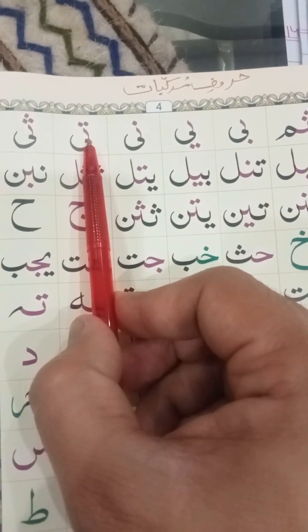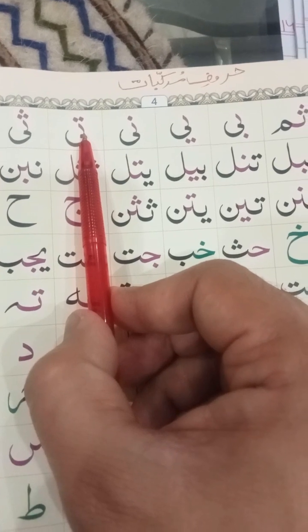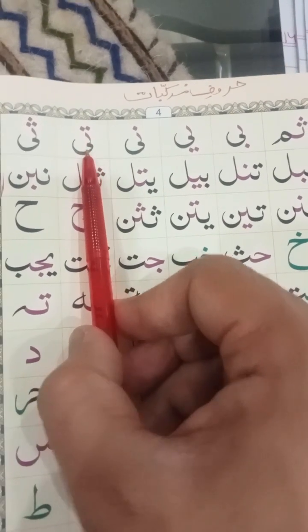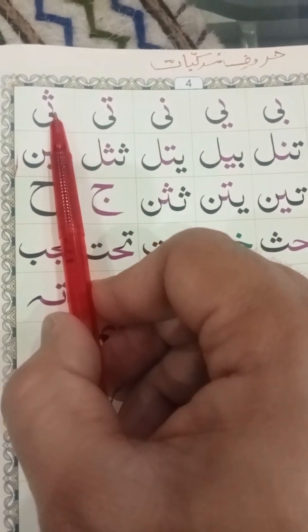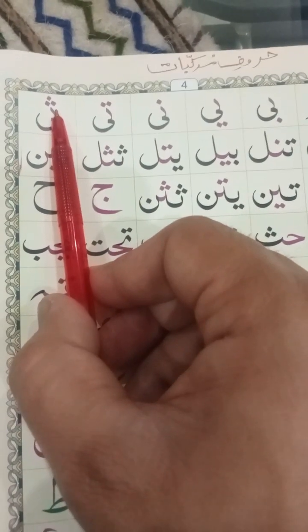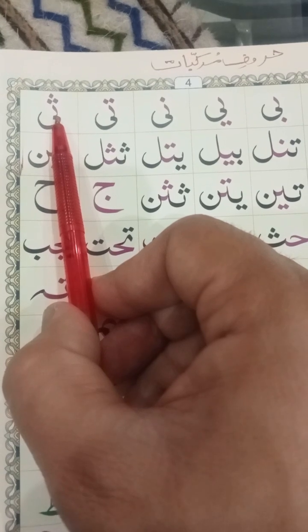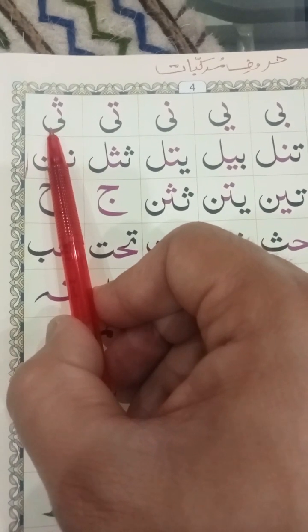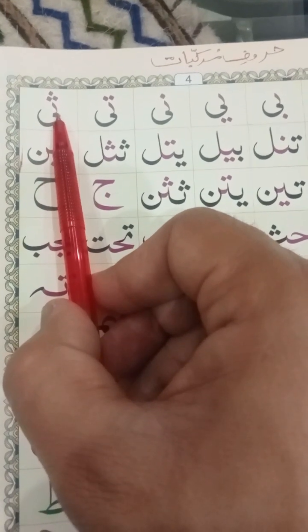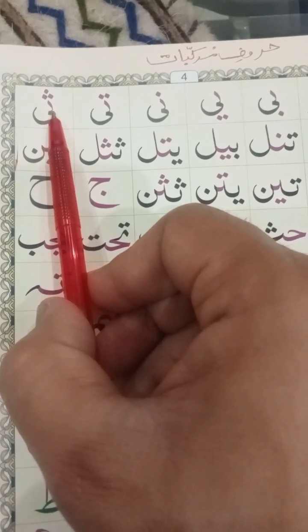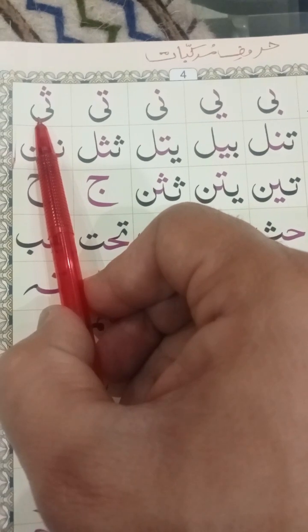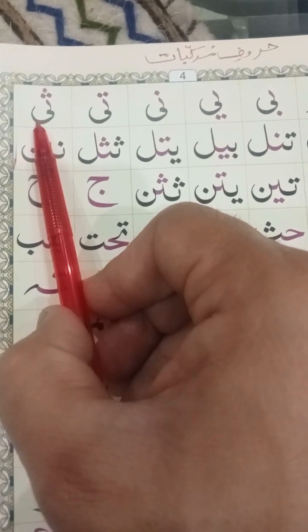Ta will be written on the right side in its half written form, ta, ya. And similarly the next is sa, ya. Sa on the right side, at the end on the left side is ya here. Sa will be written in its half written form, with the connection of ya with its complete original form, ya.